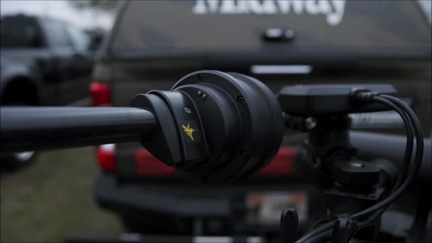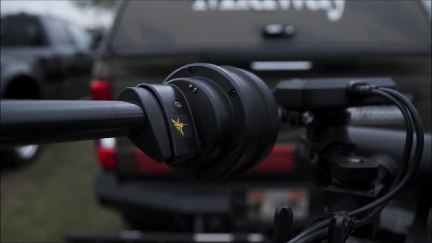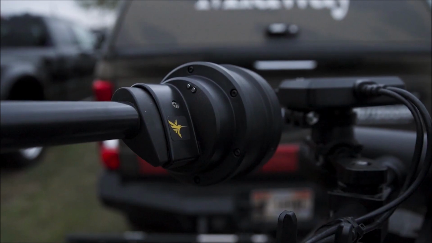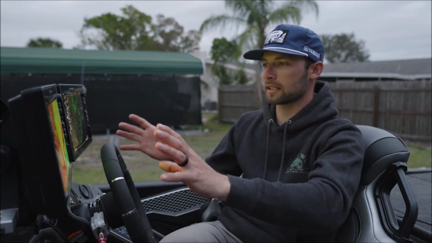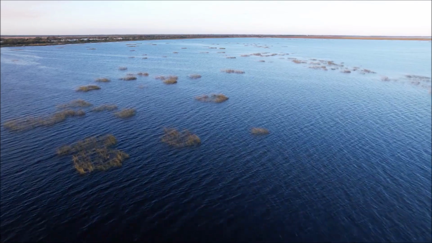And then actually applying things like Mega 360 and your 2D sonar to find the types of vegetation and how those fish are moving week to week and day to day. Hopefully that gives you guys a quick idea of the technology I use to find those areas and narrow it down much quicker.